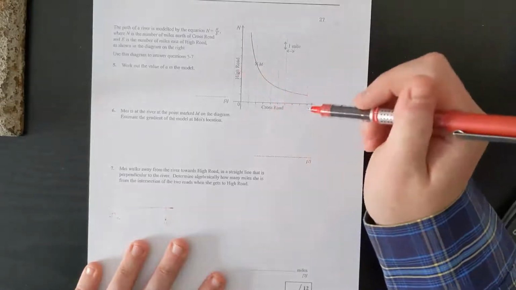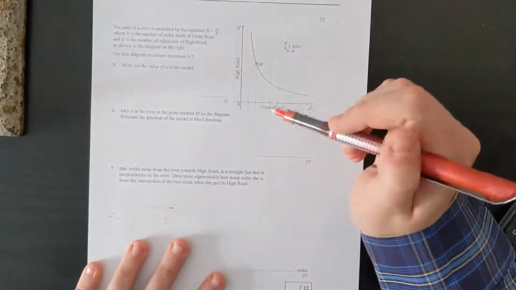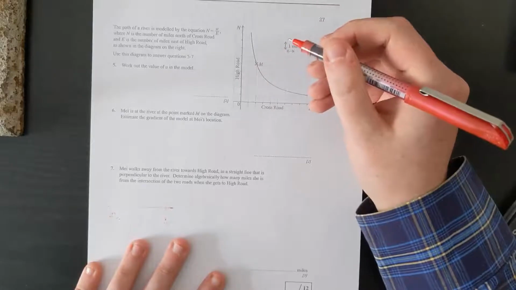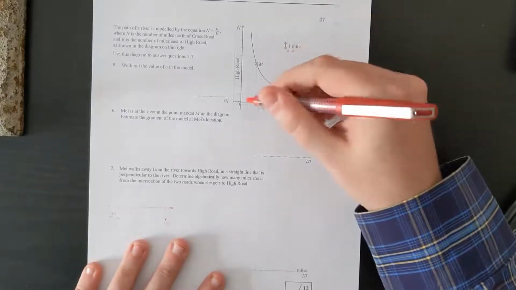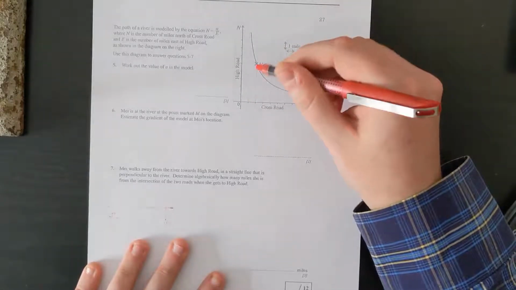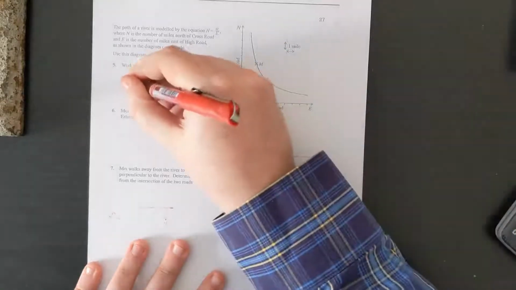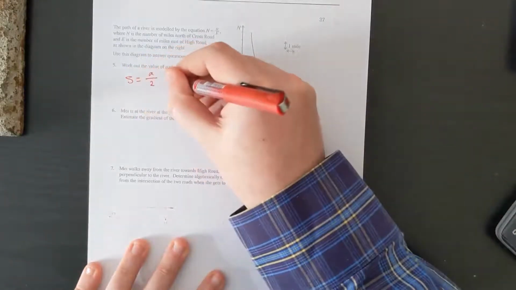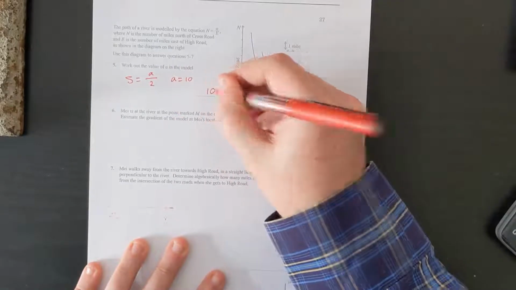I'm just going to pick any point and I'm going to substitute that into my equation. So I'll pick m, because that's nice and straightforward. So that's e is equal to 2, n is equal to 5. So 5 equals a over 2, so a is equal to 10.